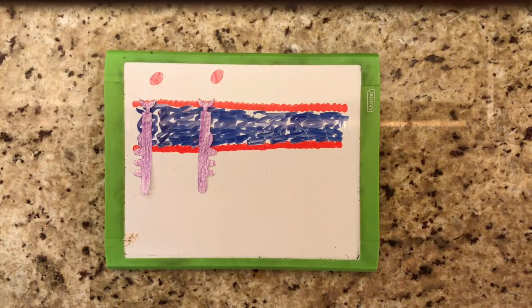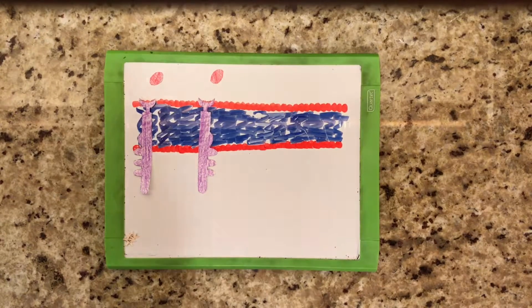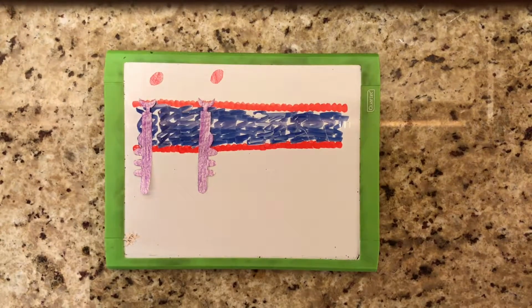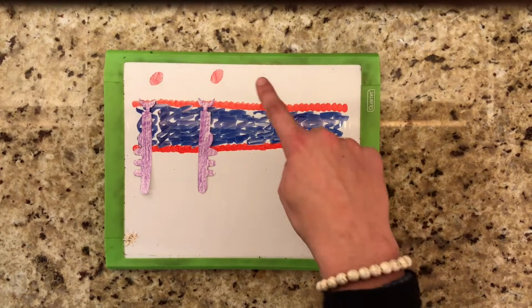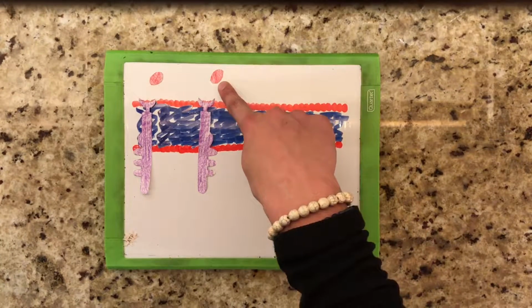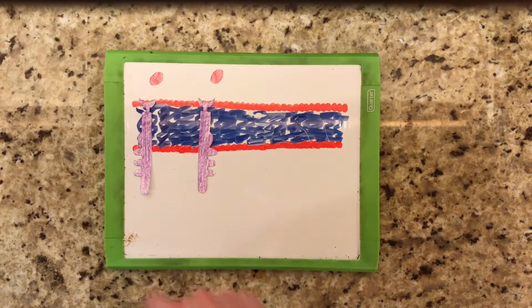The second pathway is the tyrosine kinase pathway. This pathway is mostly used for growth and emergency repair. Unlike the G protein pathway, which activates one protein, the tyrosine kinase pathway can activate 6 G proteins at one time. Before the ligands bind to the tyrosine kinase receptors, they exist as individual monomers.